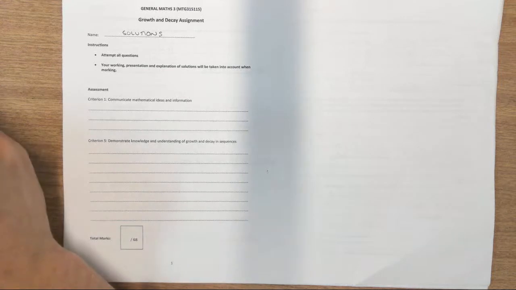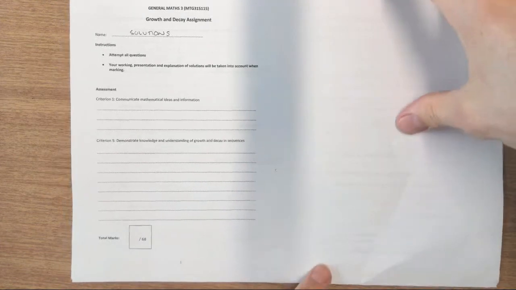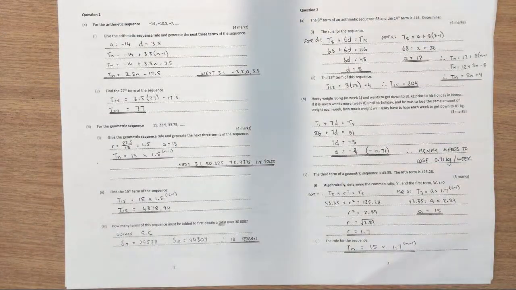Hey guys, I'm just going to go through the solutions for the sequences and series assignment. I'll go through some of the things that were quite good, perhaps some of the things that weren't what I would like to see, and we'll look at perhaps some of the things to watch out for when we do the mid-year exam. So we'll get cracking.